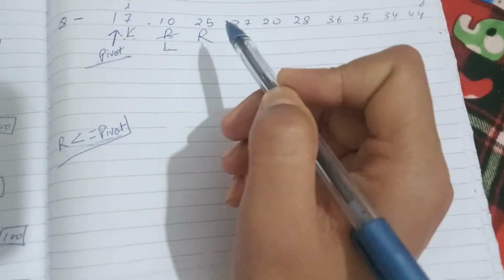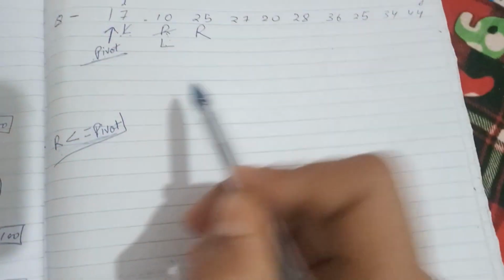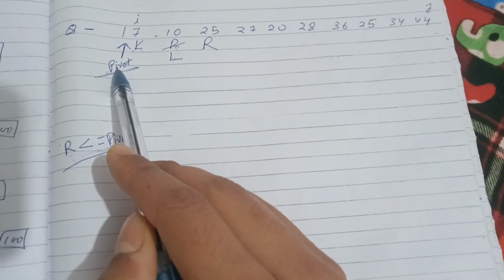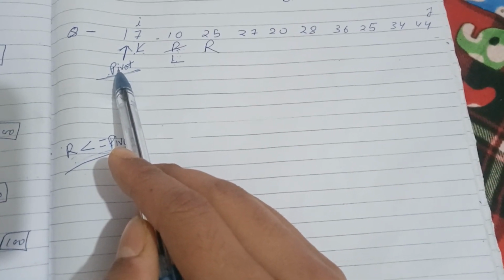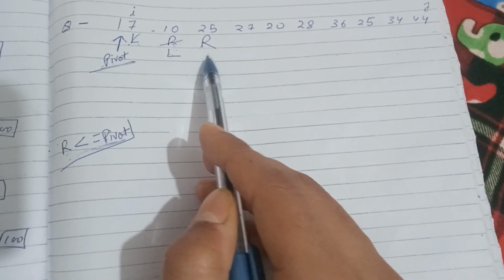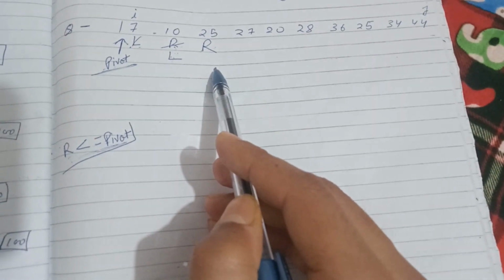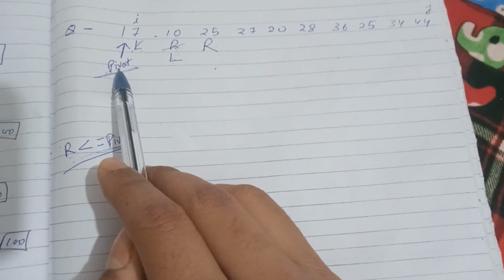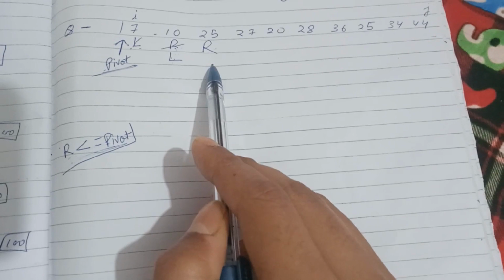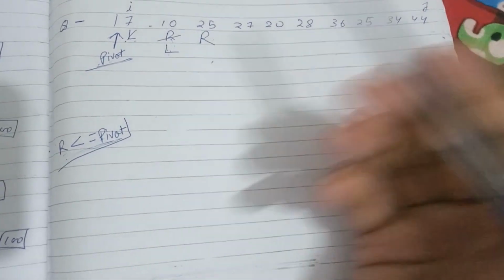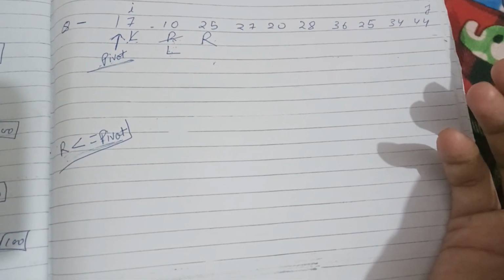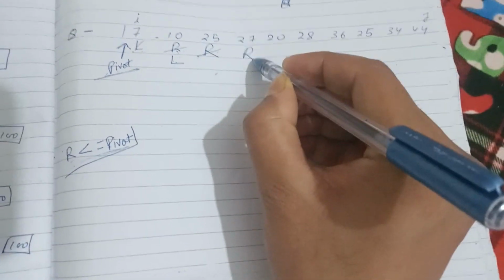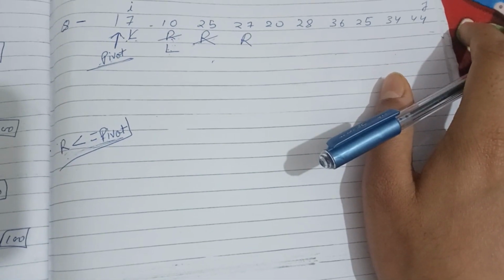Again, here also you check, is R smaller than or equal to the pivot element? If yes, then you will increment L and swap L and R. In this case, R is greater than the pivot element, so you do not need to increment the value of L and do the other process that I told you in the beginning. You simply need to increment R and do not need to do anything else.